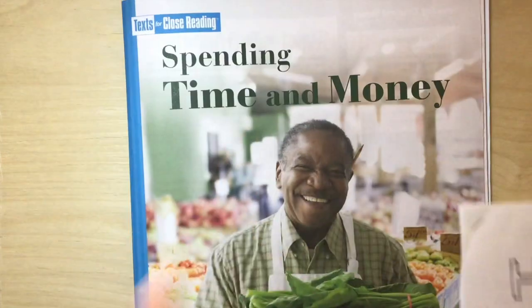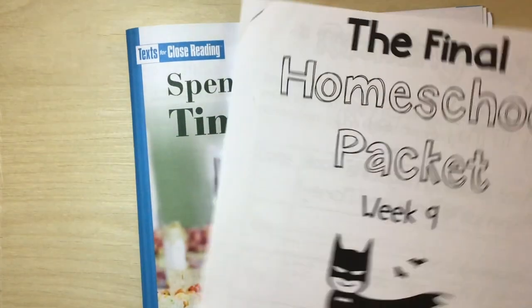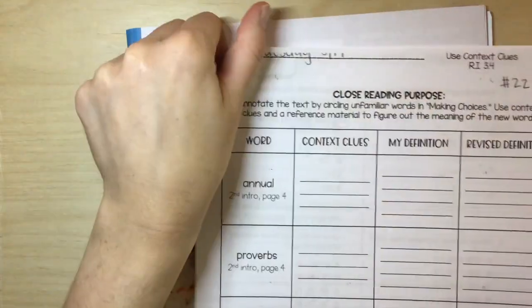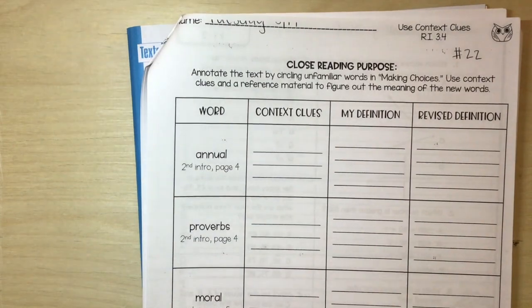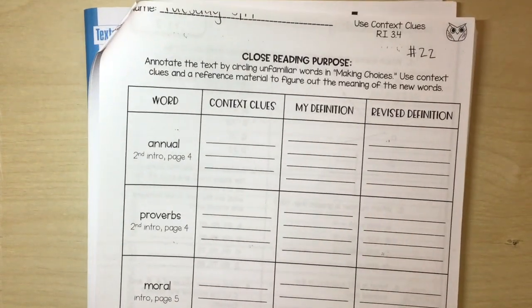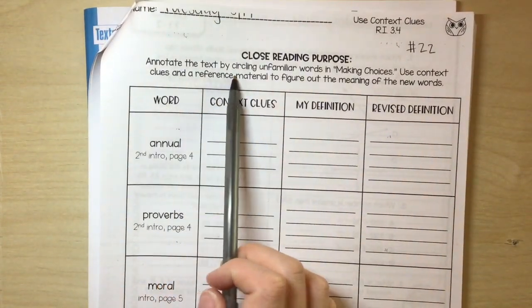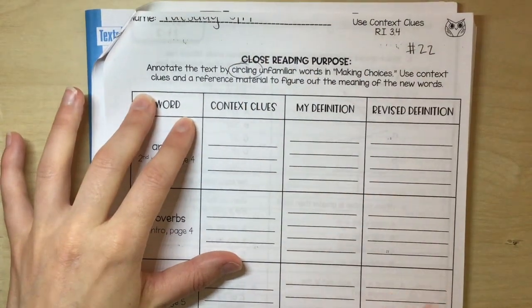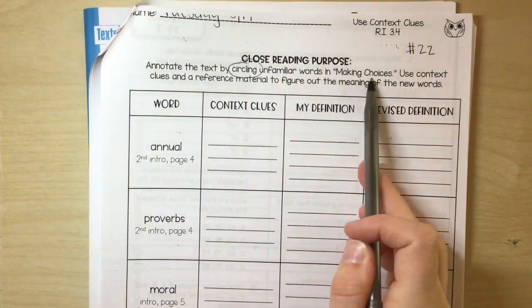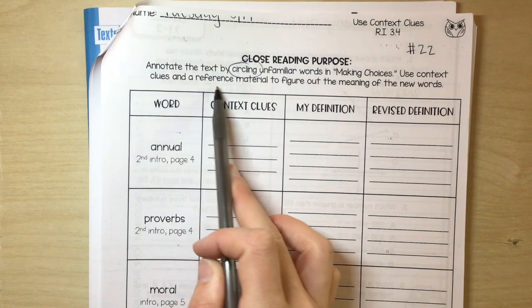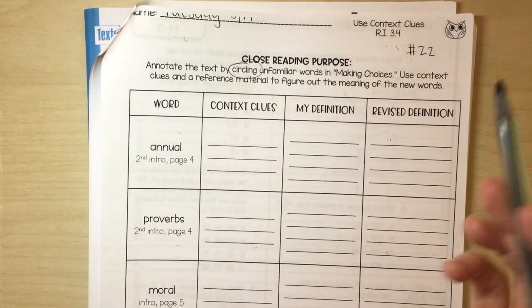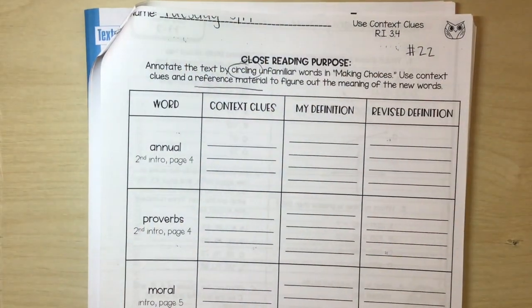All right, so what you need is your Spending Time and Money final homeschool packet. We're going to turn to Tuesday, this page. So let's read the directions at the top. First, the directions say, annotate the text by circling, that's step 1, unfamiliar words in Making Choices. Use context clues and reference material to figure out the meaning of new words. So a reference material is a dictionary or an online dictionary where you can Google the word.